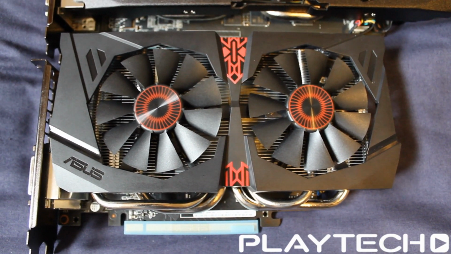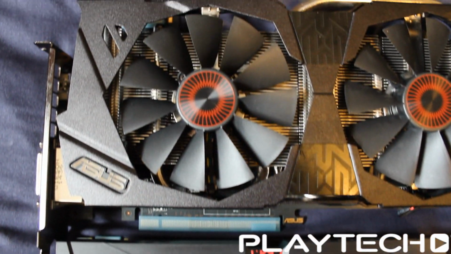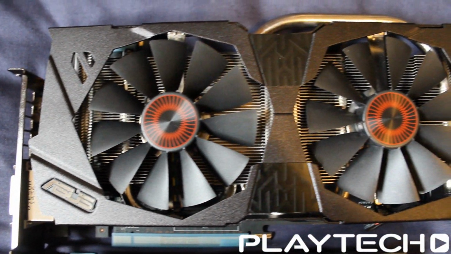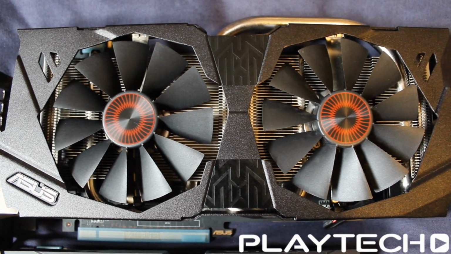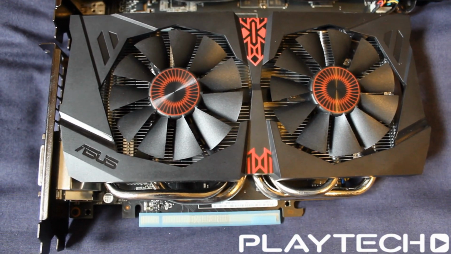By comparison, the 970 is coming in at 11 inches long by 5.5 inches wide by 1.57 inches tall. So actually the 960 is slightly taller than the 970, but the 970 is a decent amount longer. And as far as centimeters go, the 970 comes in at 28 centimeters long, 14 centimeters wide, and 4 centimeters tall. So overall, the 970 is a decent amount wider.